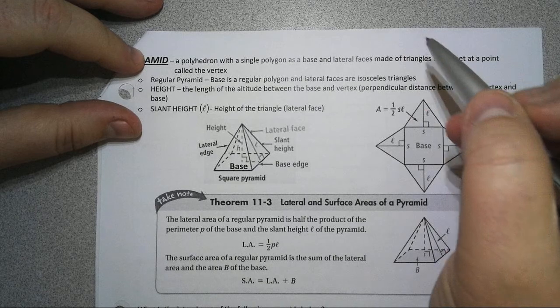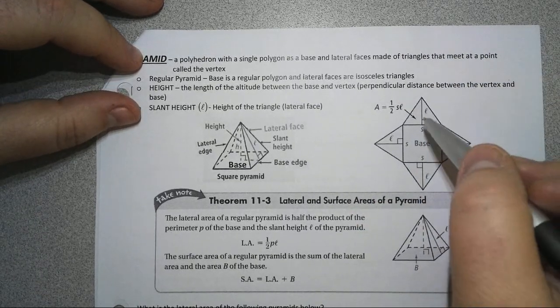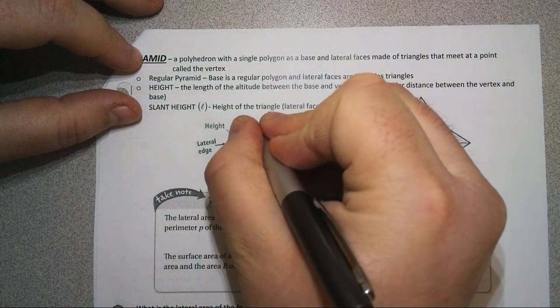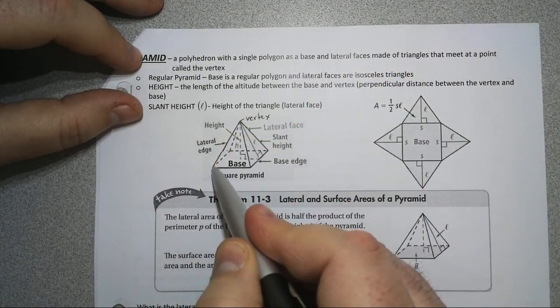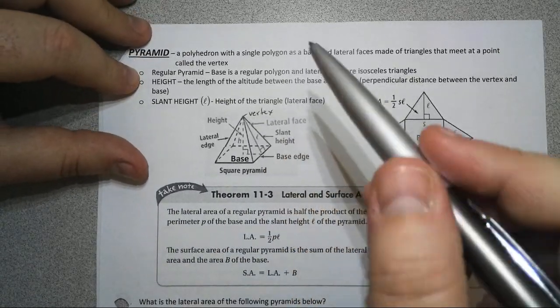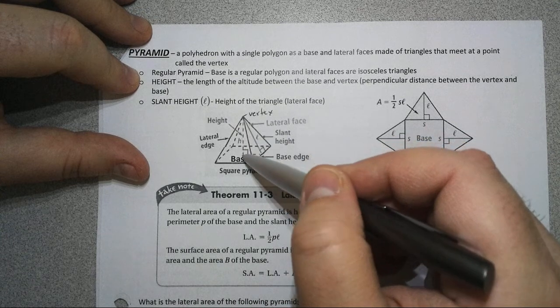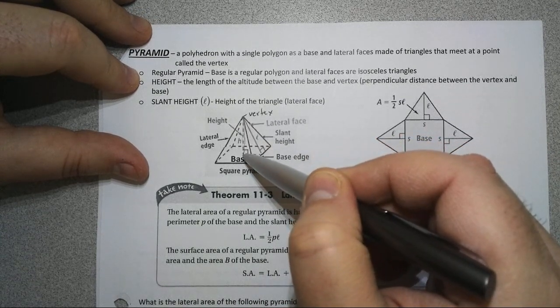So pyramid, once again, it's a single base. Lateral faces made with triangles, and they meet up at the point, and this point is called the vertex. So this point at the top is the vertex. So we've got lateral edges on the side where the faces meet. Okay, the slant, we'll talk about this in a second. The height of the pyramid is the line straight down, like if you dropped a rope from the vertex, where it would hit on the base right in the middle here.